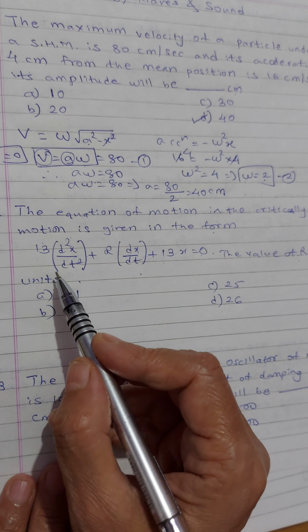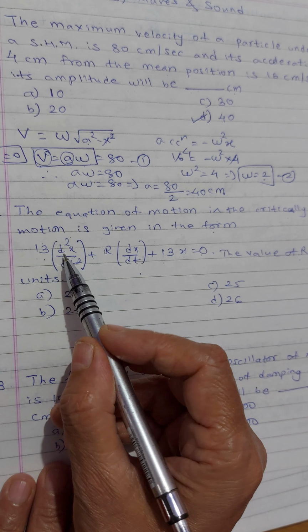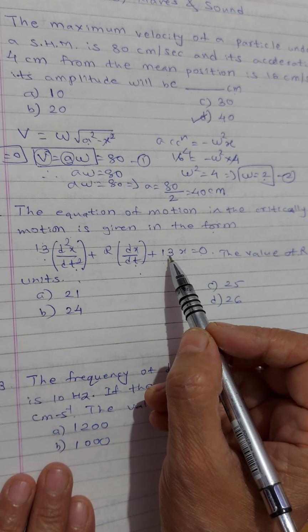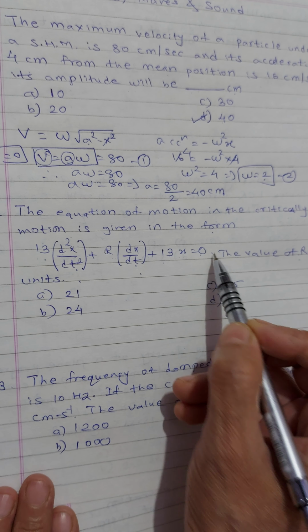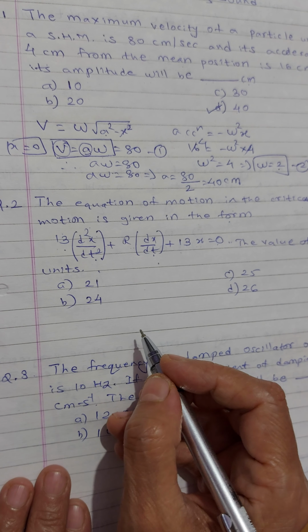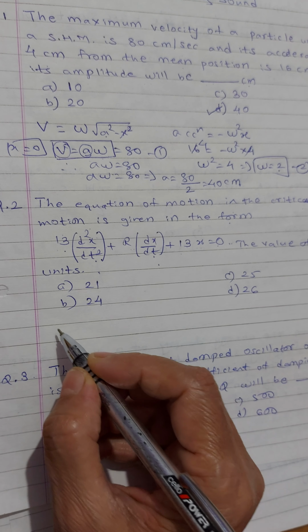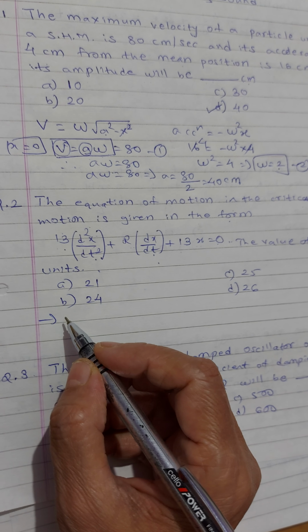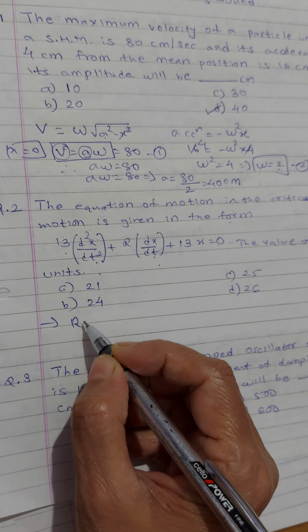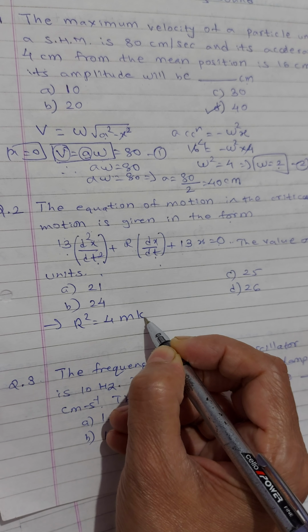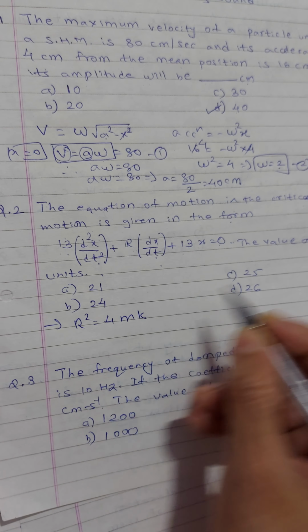Correct? So what is the usual equation? m d2x by dt square plus r dx by dt plus kx is equal to 0. Fine. From this, what we need to know? We can say over here, the value will be r square is equal to 4mk. I need to know the value of r.